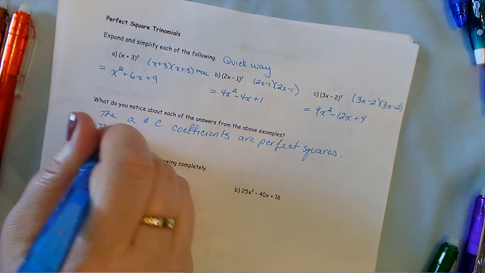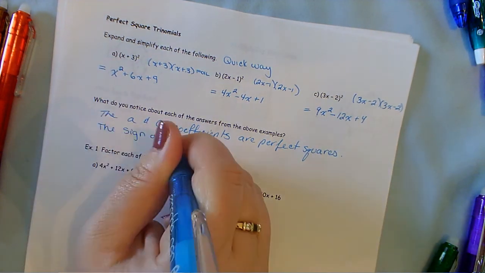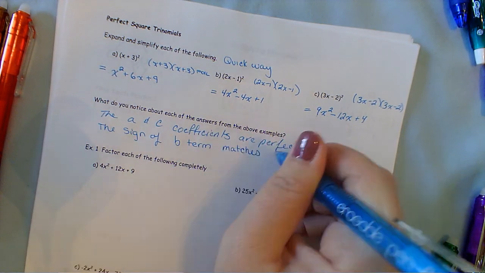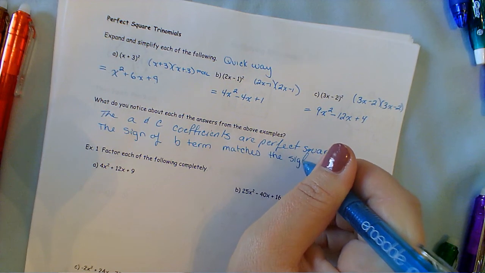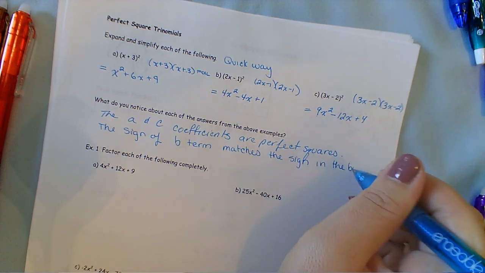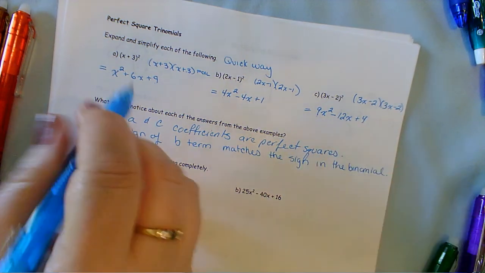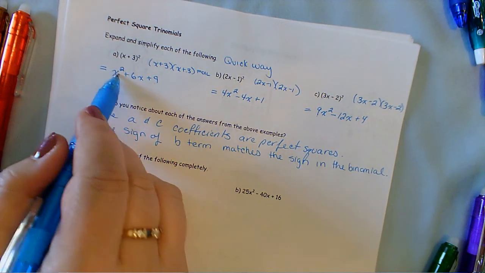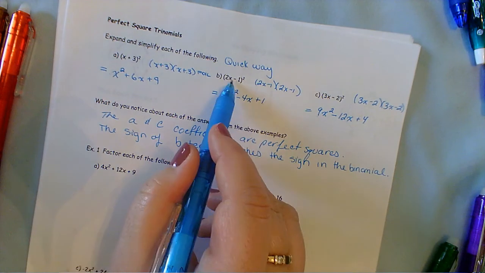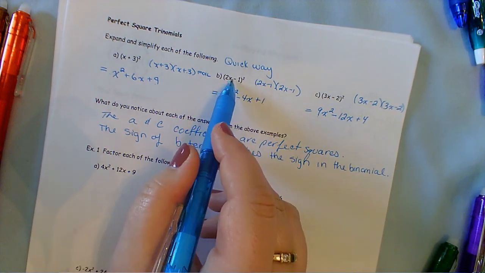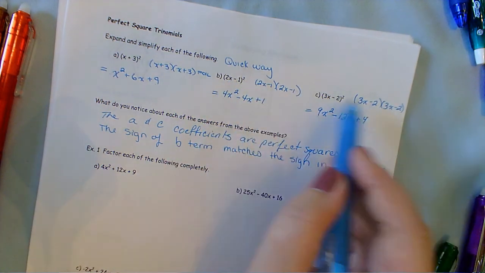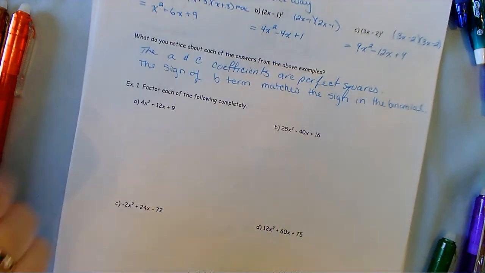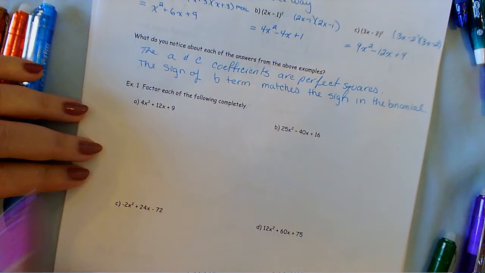So the sign of the b term matches the sign in the binomial. So basically, you'll have what's called a perfect square trinomial, that will result in a bracket that repeats as a factor.